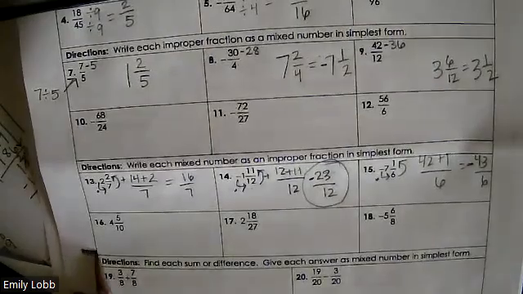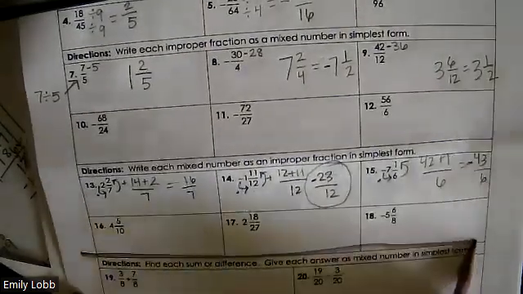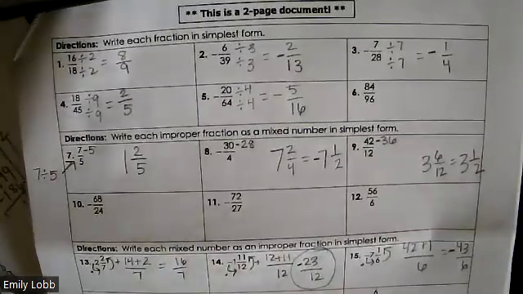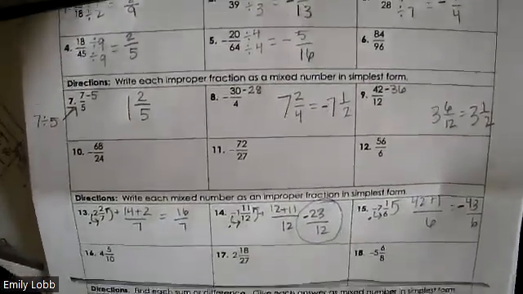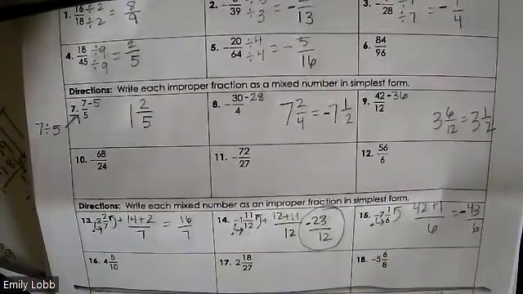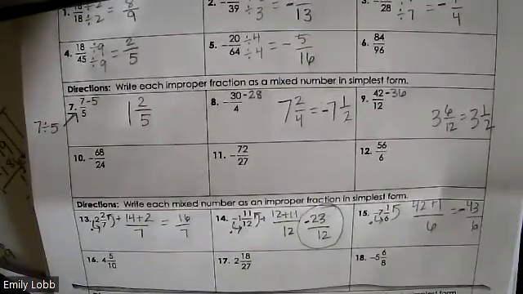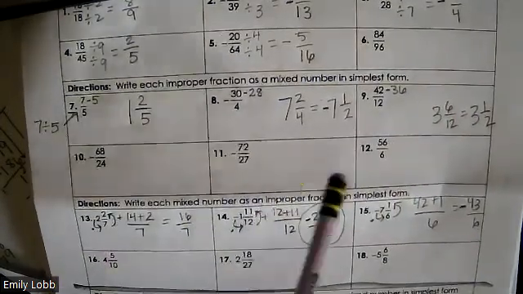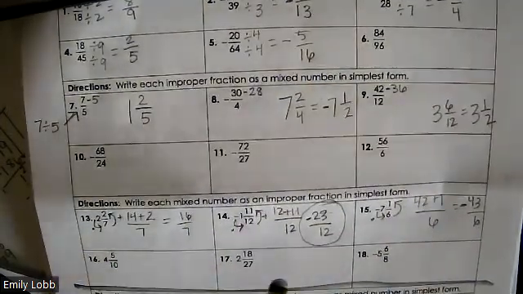So you only need to do numbers 1 through 12. No, I'm sorry. 1 through 18. 1 through 18. You're doing 1 through 18. Please listen. So you need to do 6, 10, 11, 12, 14, 17, and 18. You got about 14 minutes.